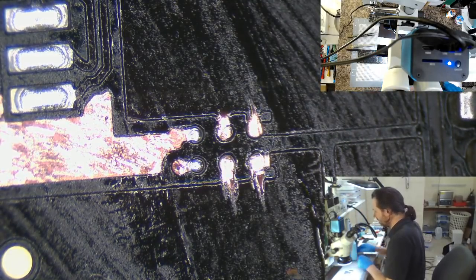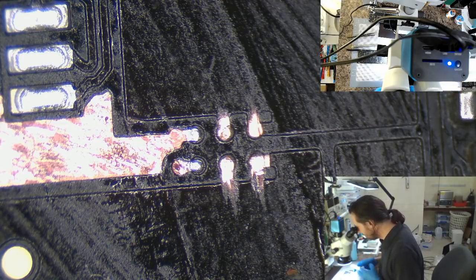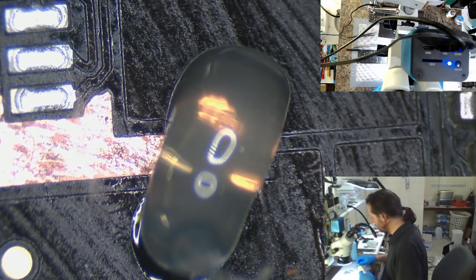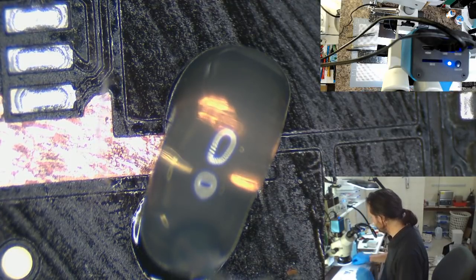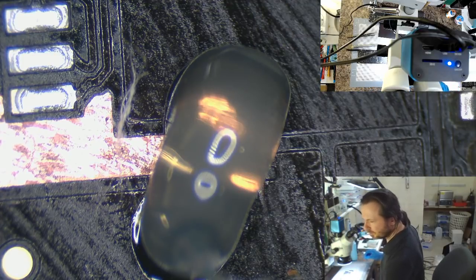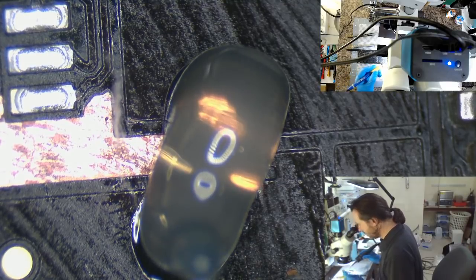Alright. Now let's get some solder down. I'll just warm up the area a little.